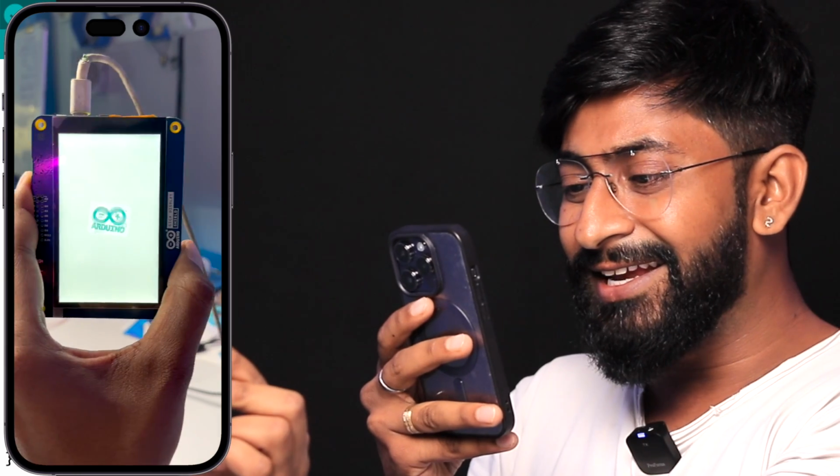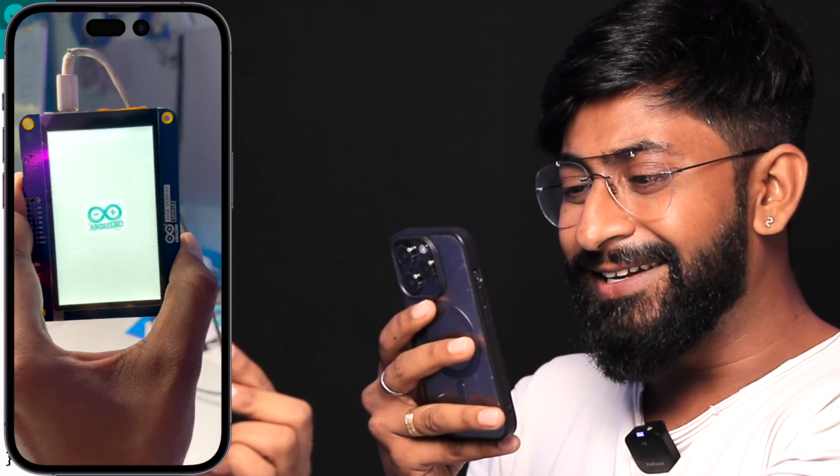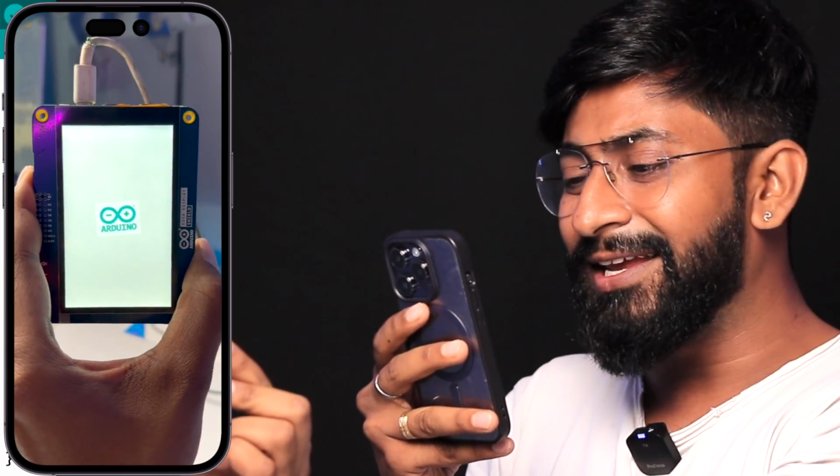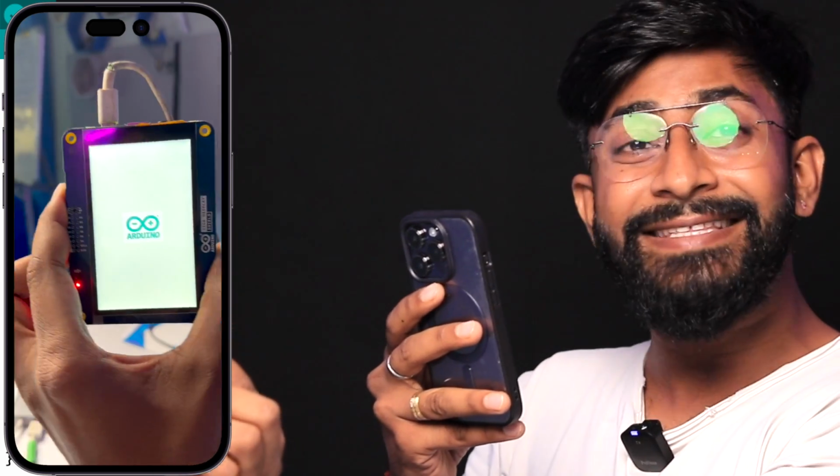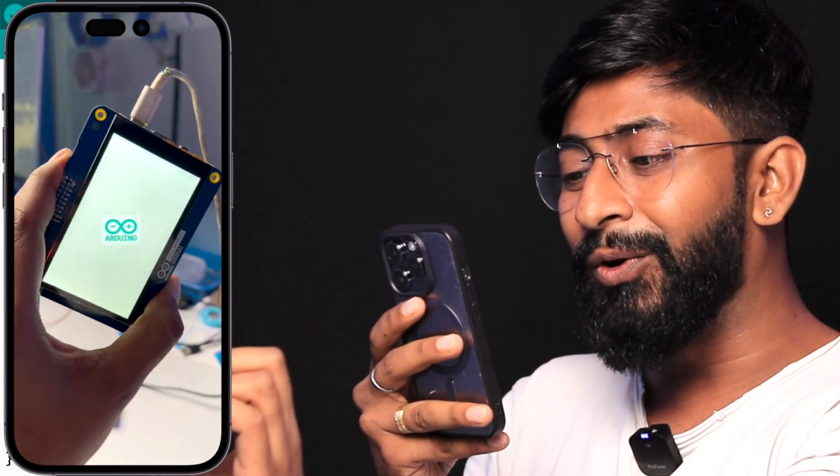Okay, and I can shake it as well, and as you can see, a nice little animation is happening here. So with this we can test the inertial measurement unit, or IMU, on this display shield. A very interesting example code.